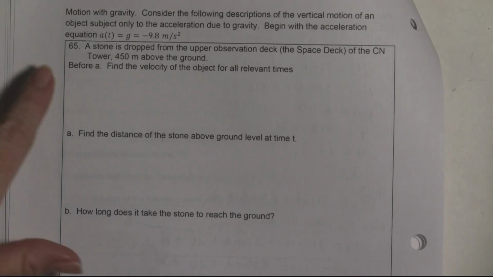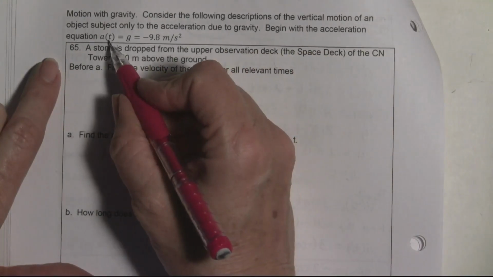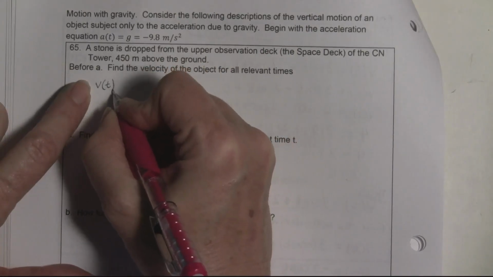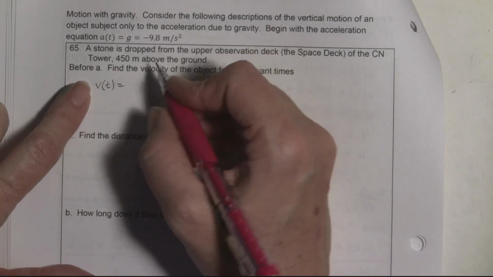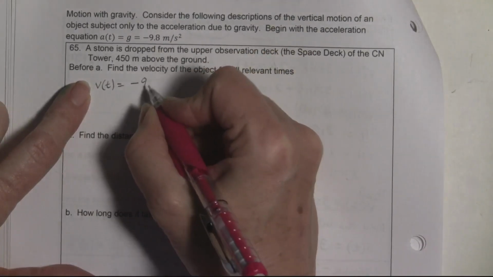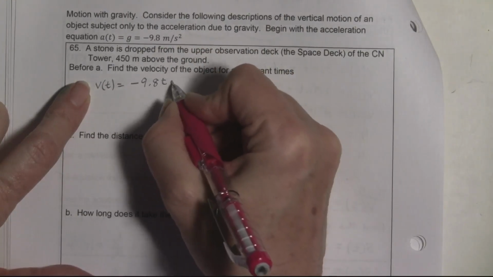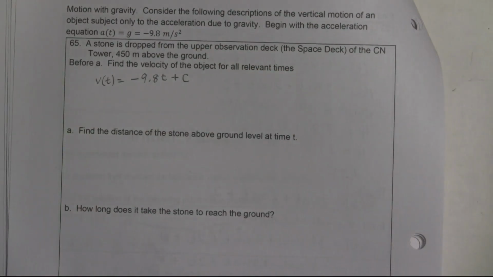If you take the antiderivative of acceleration, then you get velocity, and that's what it's asking me to find here. If I take the antiderivative of a constant, this would be negative 9.8t plus a constant c.